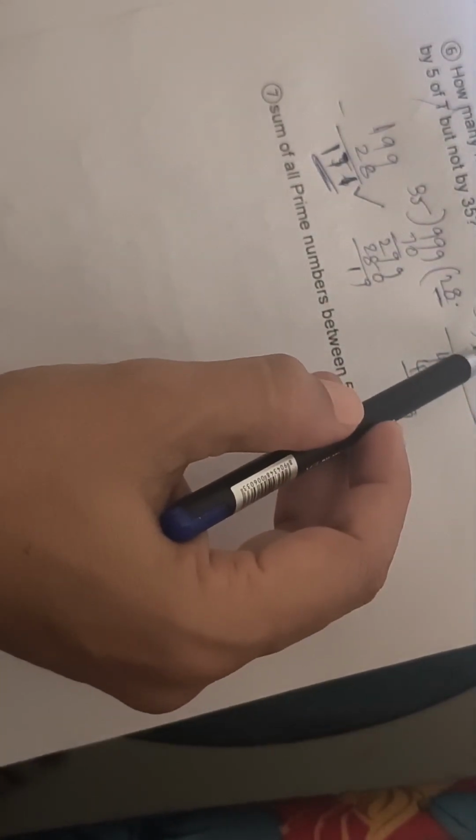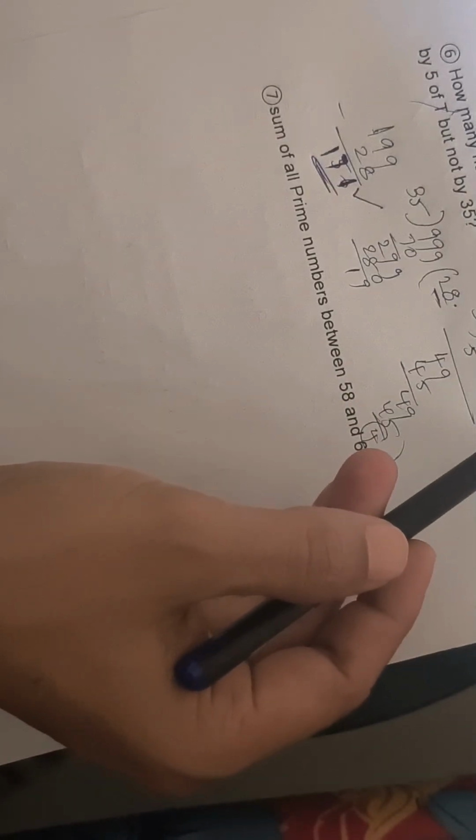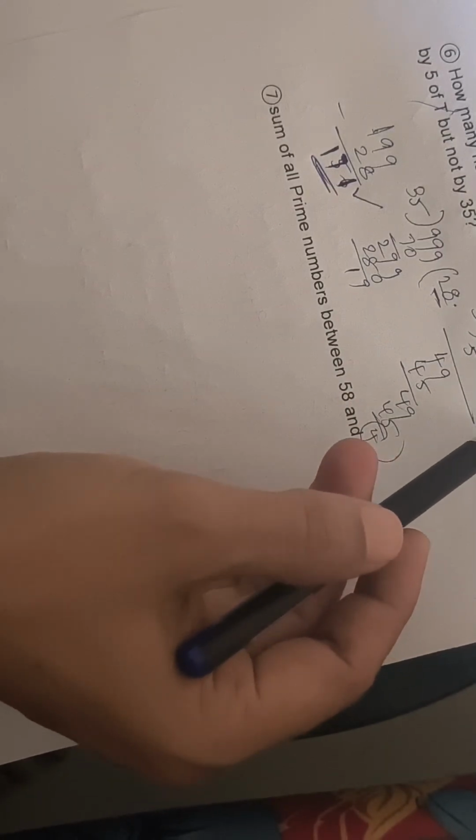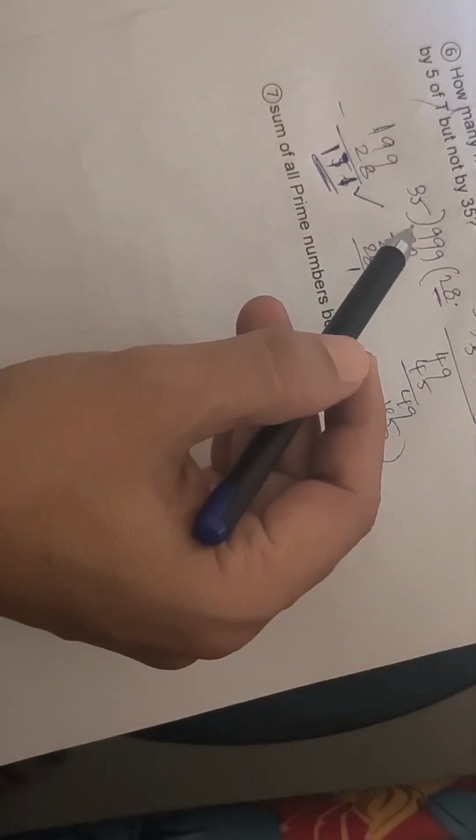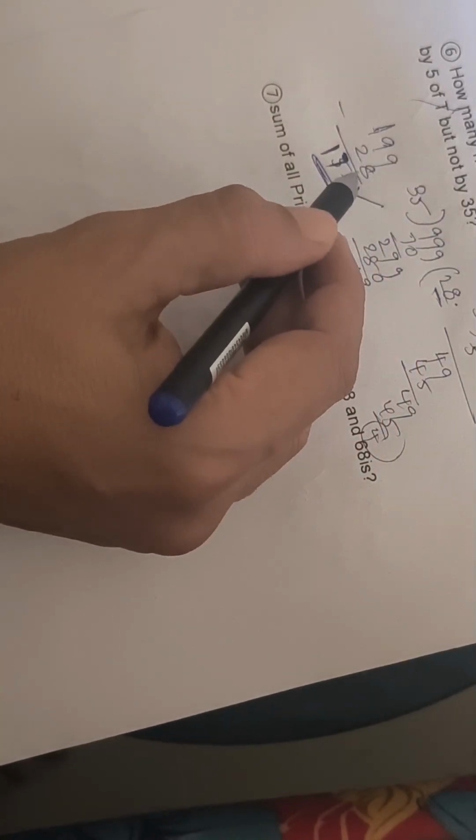So we have to divide the number by 5 and divide the number by 35, and then subtract the quotients. The quotient for 5 is 199, and the quotient for 35 is 28. 199 minus 28 is equal to 171.